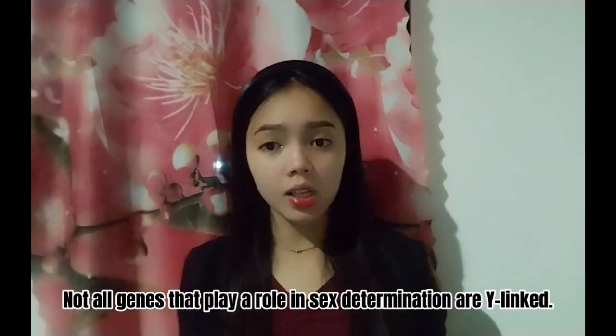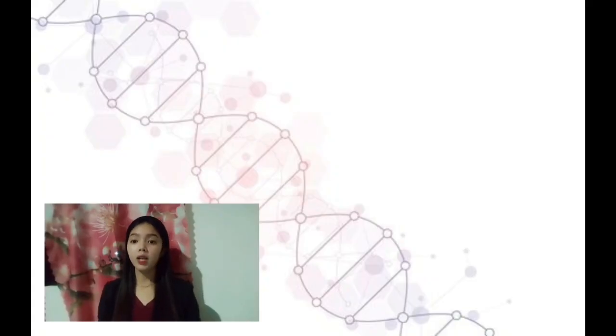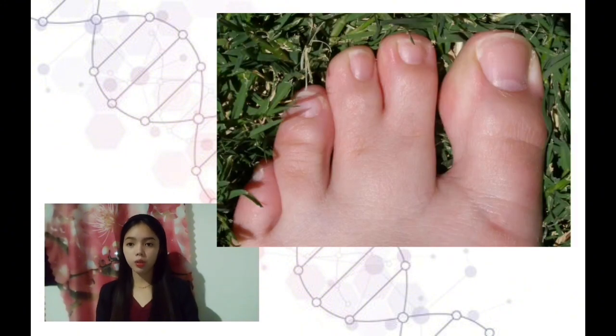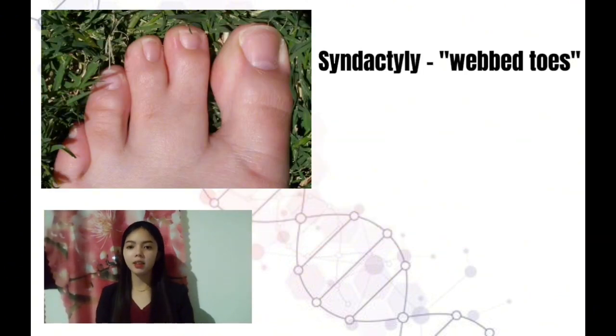Although the Y chromosome is sex-determining in humans and some other species, not all genes play a role in sex determination or are Y-linked, so they could also come from the X chromosome. Y-linked traits, whilst few in number, do exist. For instance, the Y-linked trait of webbed toes causes a web-like connection between the second and third toes. Webbed toes, also called syndactyly, is a case when the skin fails to separate during fetal development.